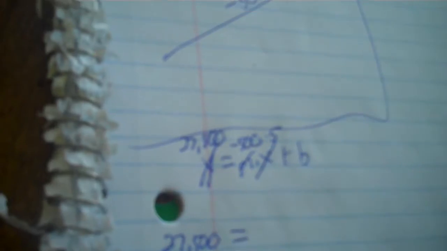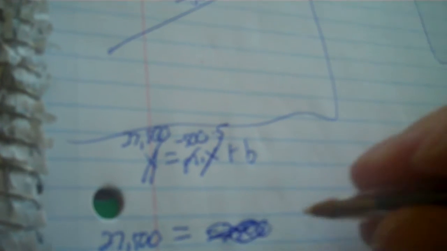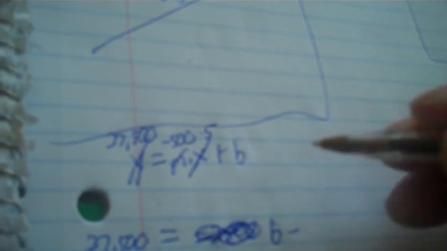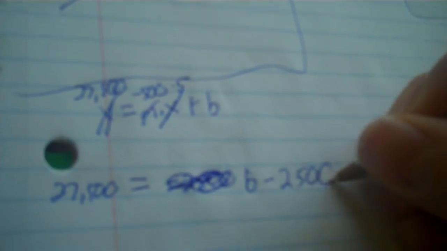Now I need to figure out that b. Use y equals m times x plus b. Okay, so the m is the negative 500. Now for y and x, again, let's put that's y, that's x. You got to put that first. 27,500 times 5. Line up your equals. Negative 500 times 5 is negative 2,500. Or no, put b first, my bad. And then minus 20. Negative 500 times 5 is negative 2,500, so I subtract 2,500.